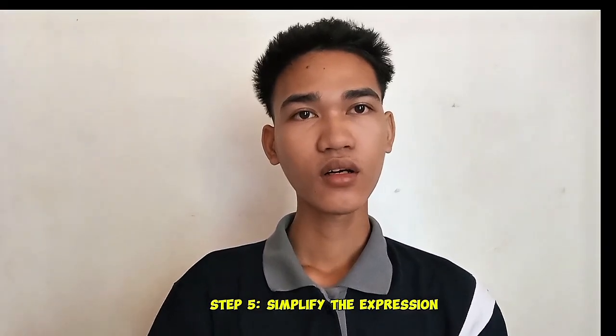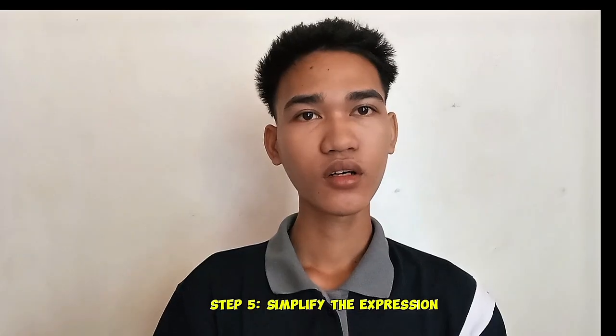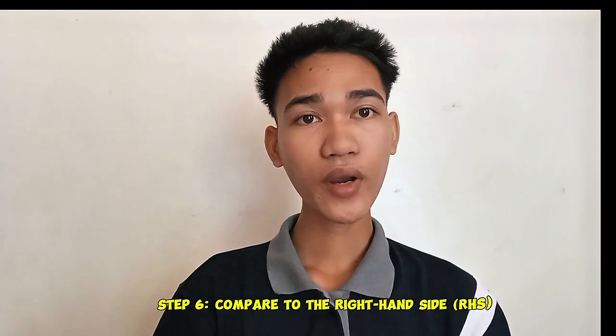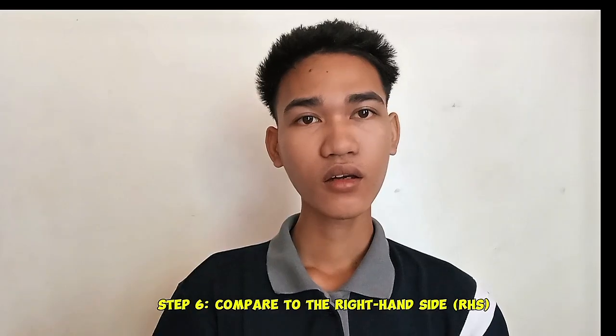Step 5. Simplify the expression. Cancel the common factor of 2 in the numerator and denominator. So left hand side is equal to negative cosine x. Step 6. Compare with the right hand side. The right hand side of the original identity is negative cosine x. Since left hand side is equal to right hand side, the identity is verified.